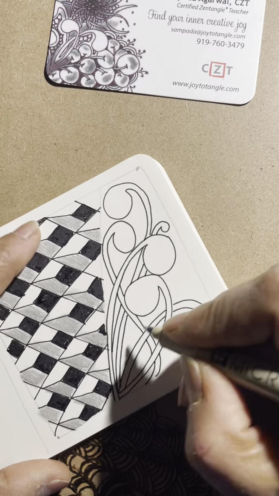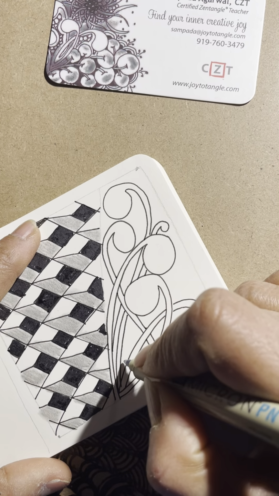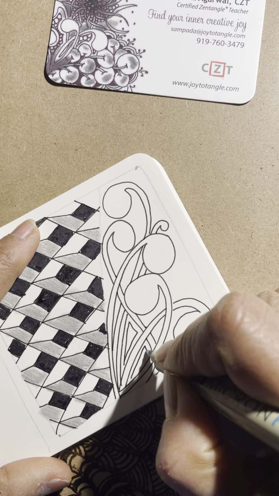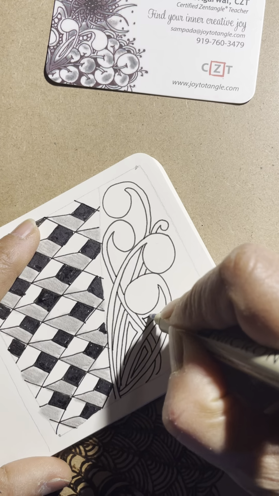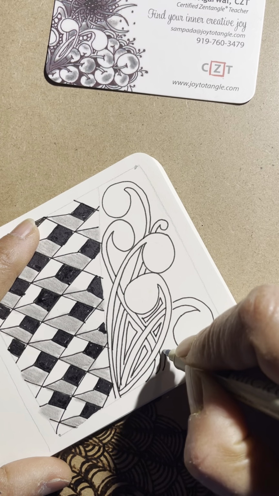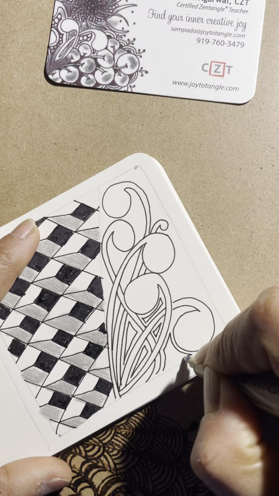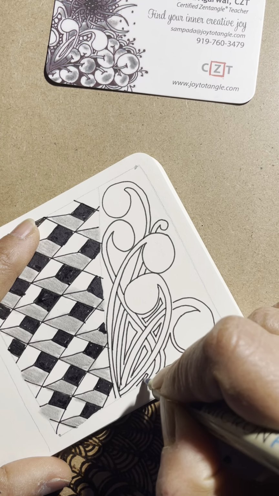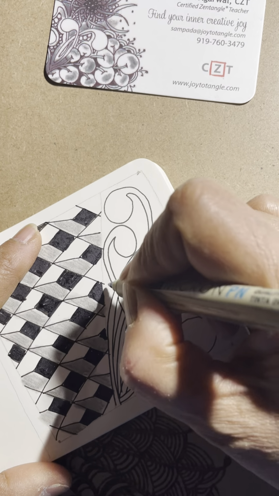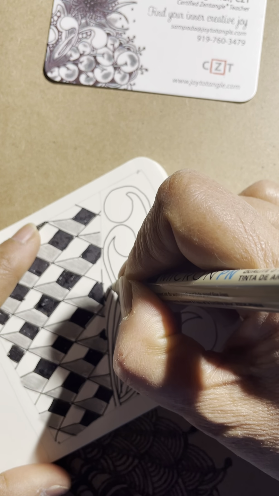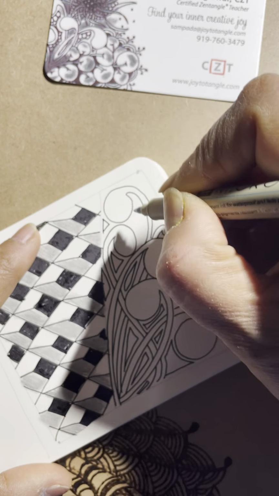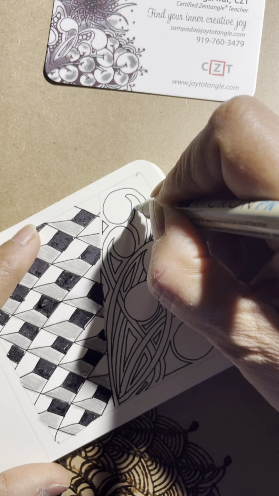So there we go. We can add a little bit of drama here, fill these areas in, whatever you want to do. Right, so this is a good way to kind of fill these sections in.